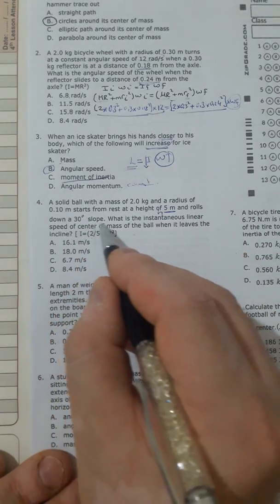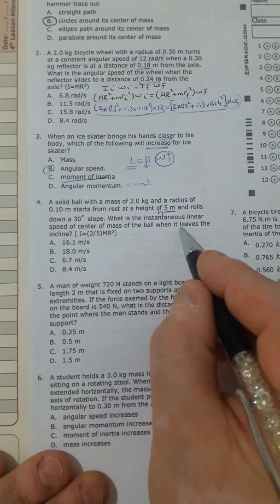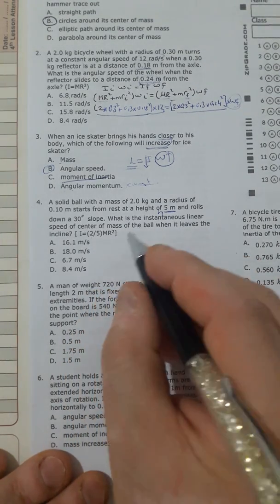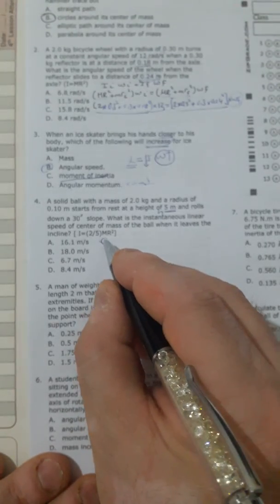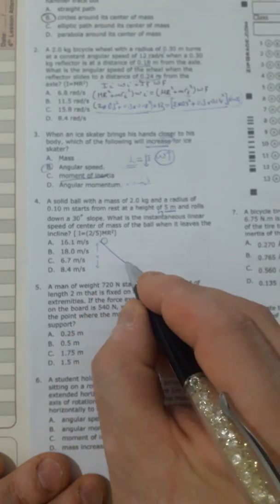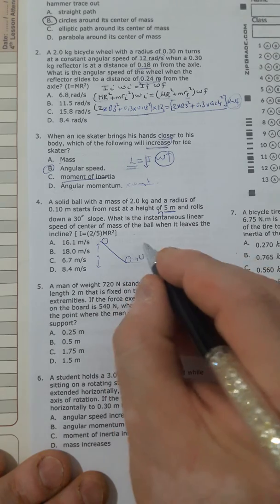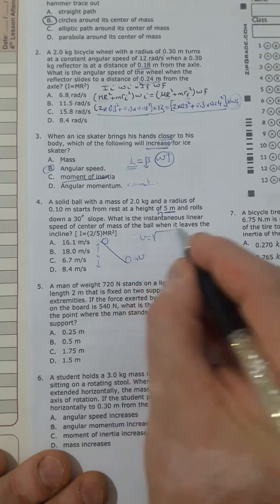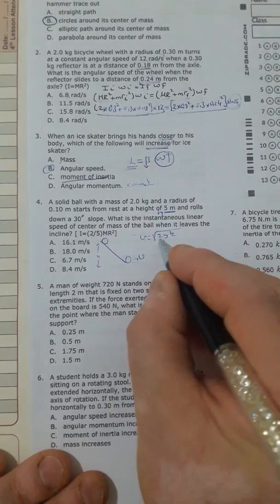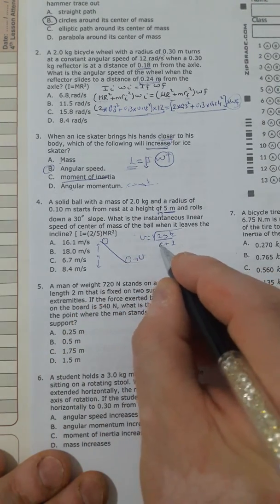A solid ball rolls down a 30 degree slope. What is the instantaneous linear speed of the center of mass when it leaves the incline? You can calculate this with the equation. Remember, if a rigid object is released from some height on an incline, we can calculate its speed at the bottom by the equation v equals the square root of 2gh divided by c plus 1. And remember, c is the coefficient of inertia.